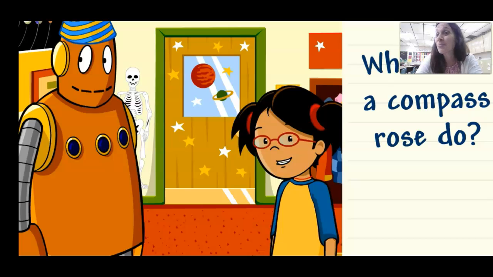So really remember what Moby and Annie taught us about the compass rose and about the map key. And then tomorrow we're going to use what we've learned this week and make our own map. We'll talk about that tomorrow.